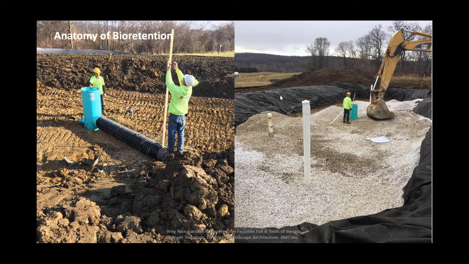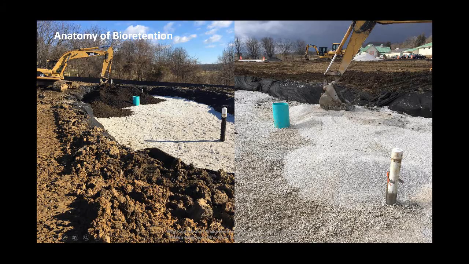So here in the next image, you can see that they have put down the filter fabric on the sides to separate the soil from the planting media. And they are now putting down the stone, or this is the clean washed 57 stone in the bottom. So the clean washed 57 stone is down now, and they are actually on the right-hand side putting the choker layer down. You can see that it's a slightly smaller stone. And then next to that, you can see that they're starting to put the planting media and the filter media into the bioretention facility.